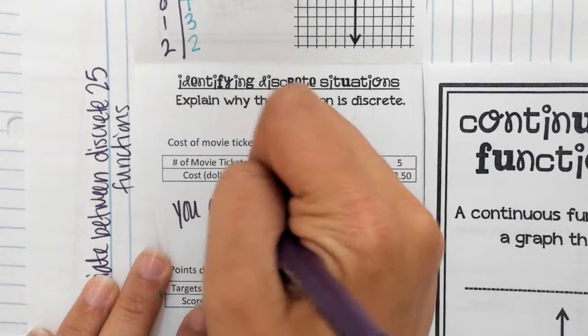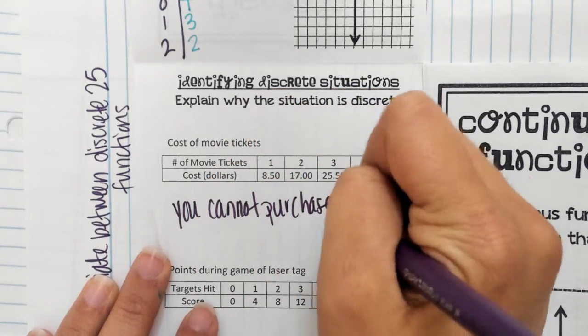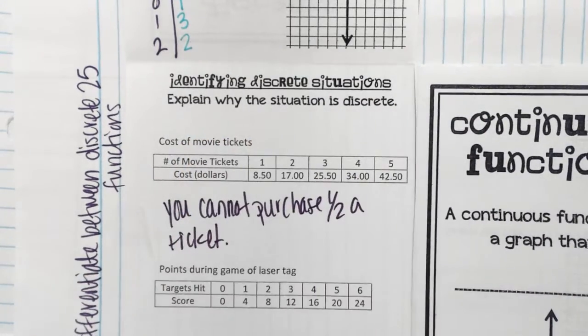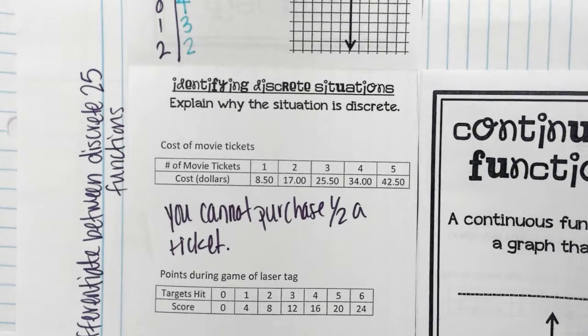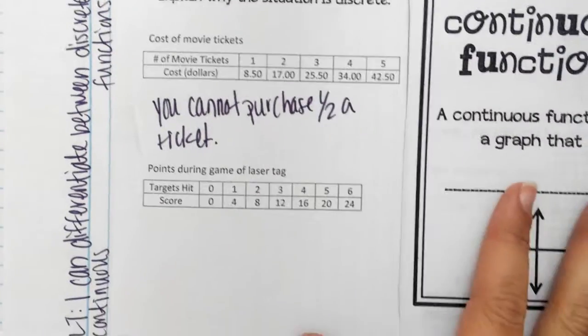You cannot purchase half a ticket. So that means that you can't connect the dots, because then you would be able to purchase half a ticket. Does that make sense? All right, what about the next one?